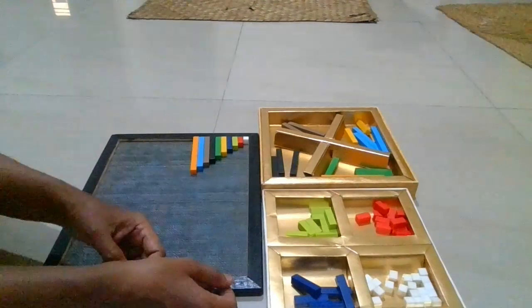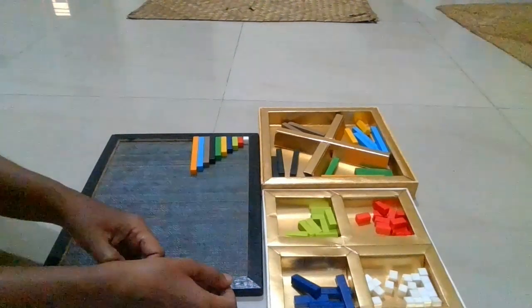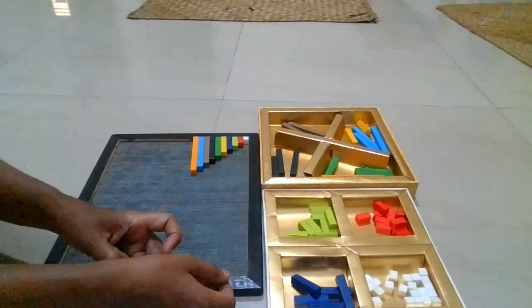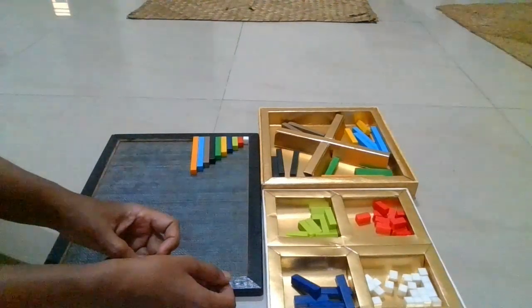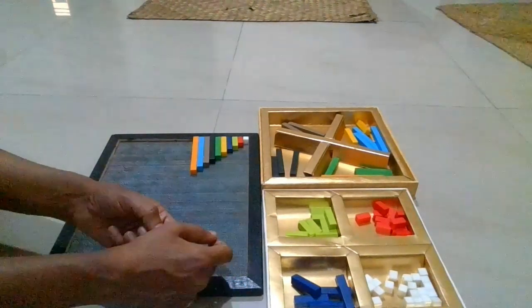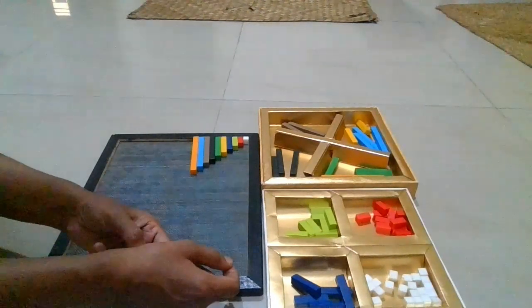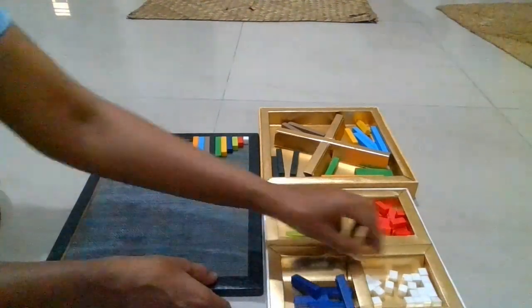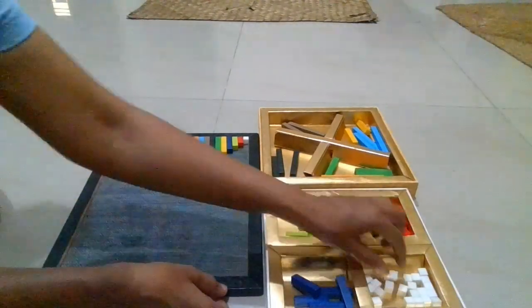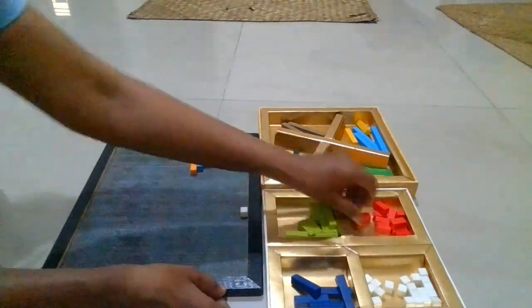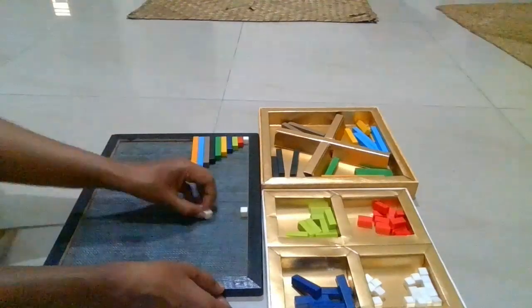Now that you know what ratio is, let's say there's a ratio where I cook rice and for every glass of rice I add 2 glasses of water, right? So that means for 1 glass of rice, I add 2 glasses of water.